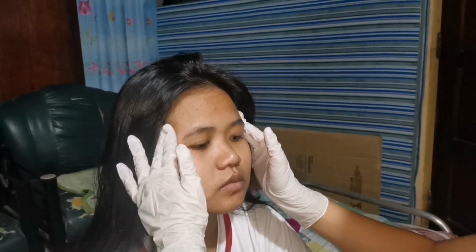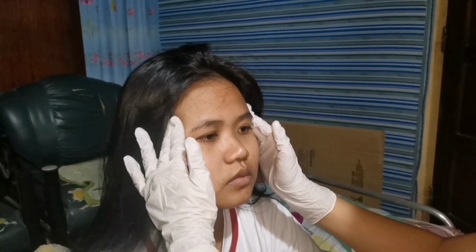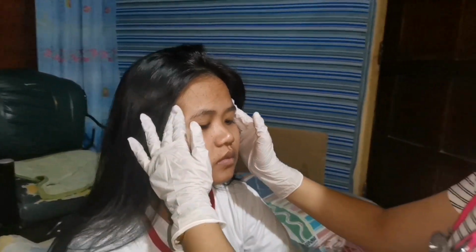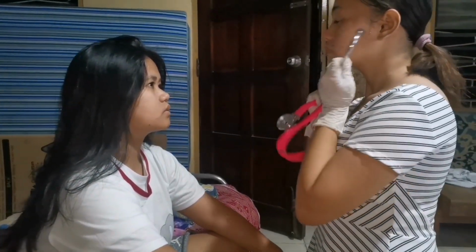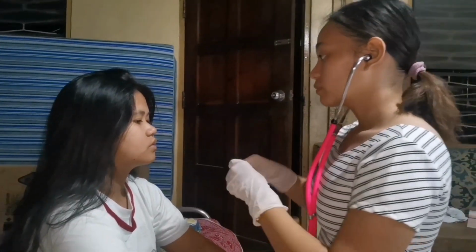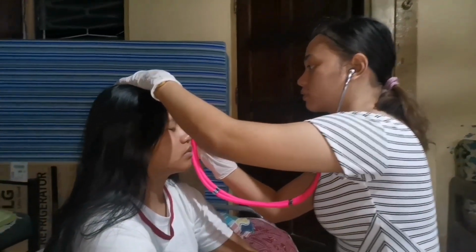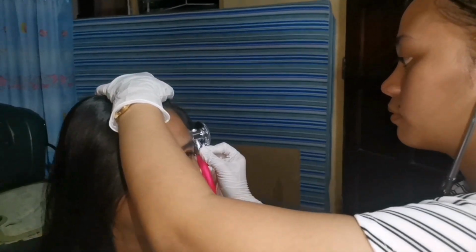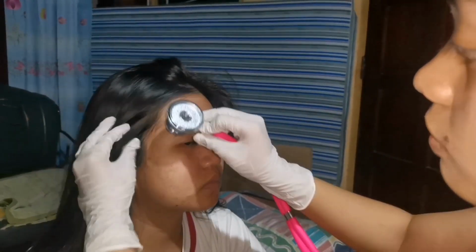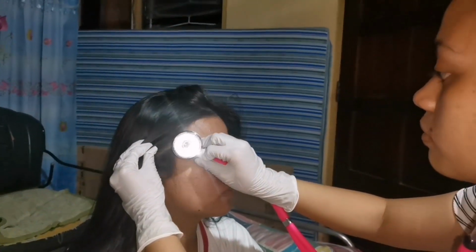Then, palpate the temporal arteries, and the palpation should be equal. Using a stethoscope, listen for the temporal artery bruits, and they should not be present. Because due to the presence of bruits, there will be abnormalities in the patient.